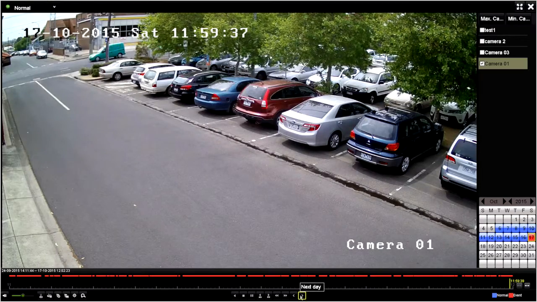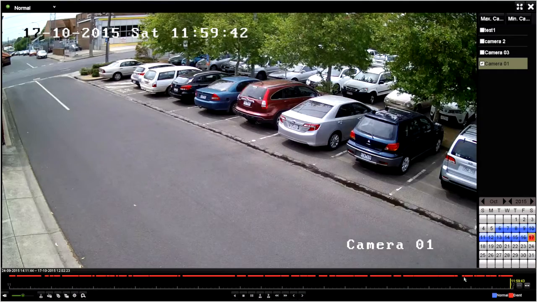So we have the first one, next day. So if I was on the 15th, I could easily select this and go to the 16th. Just a very quick way of moving amongst days. And the same with previous day.